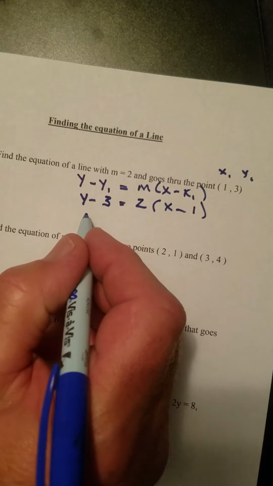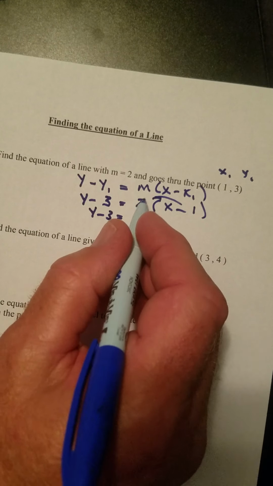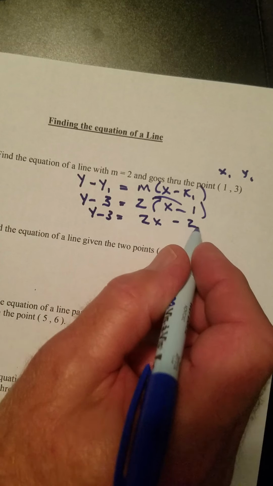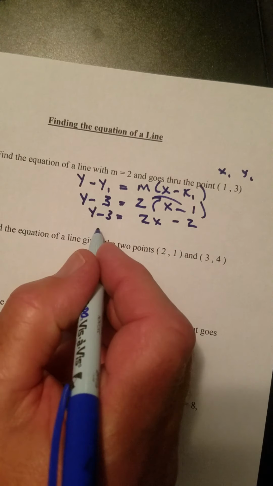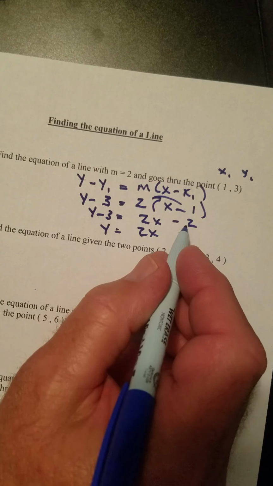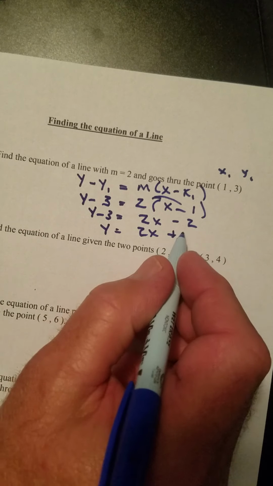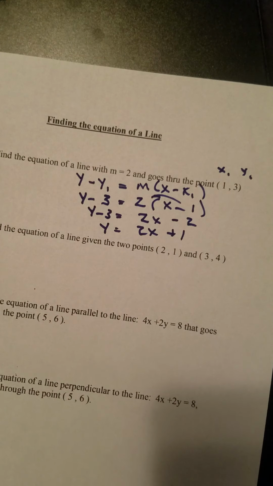Let's simplify it. y minus 3 equals, and what I'm going to do, I'm going to distribute over here, so 2 times x, and 2 times negative 1 is minus 2. And when I add the 3 over there, I get y equals 2x. If I take negative 2 plus 3, that's going to be plus 1. And that is your answer. That's in slope-intercept form. It was not very hard.